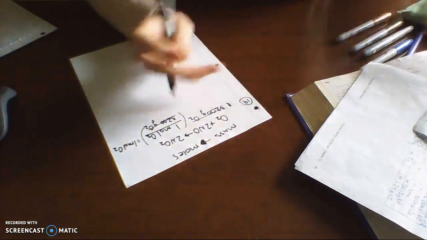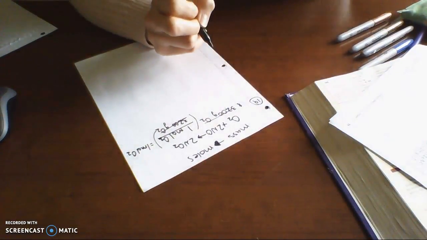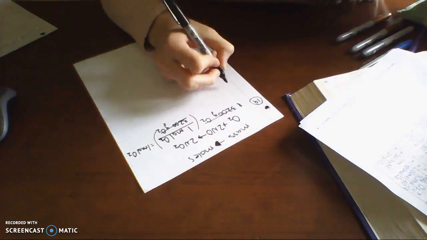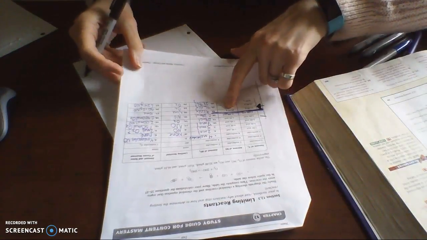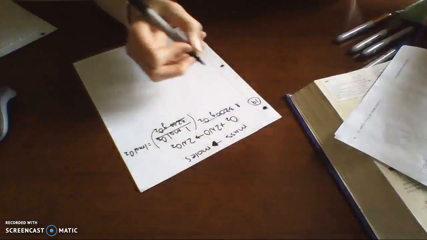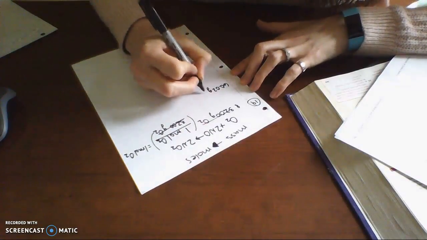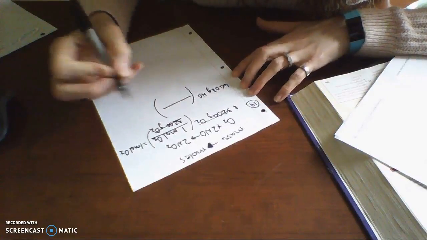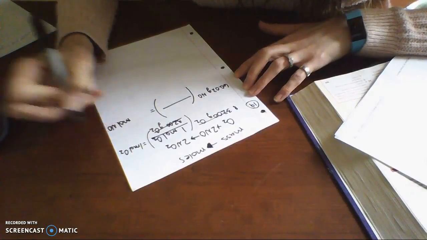Now for the NO, we're going to do the same thing, because we want to know how many moles of NO we have. And here they tell us we have 60.02 grams of NO. So we go 60.02 grams of NO. And again, we think, what conversion factor is going to get us 2 moles of NO?